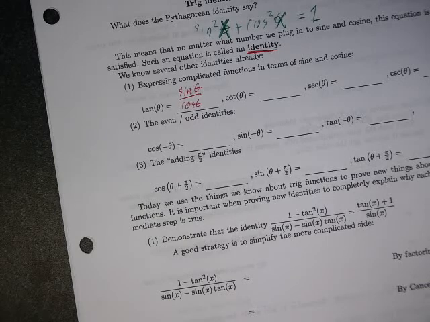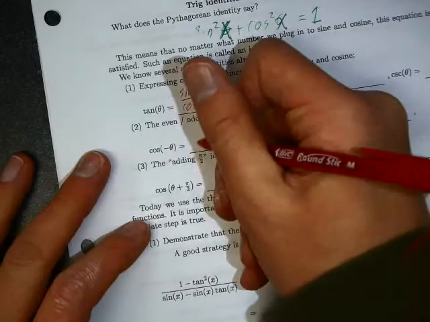If I take that graph and I reflect it over the y-axis, do I get the same graph again? Yeah. So that means it's even. So cosine is even. What does that mean cosine of negative theta is? What can I do with that negative sign? I can just erase it. Cosine of negative theta is the same as the cosine of that thing.